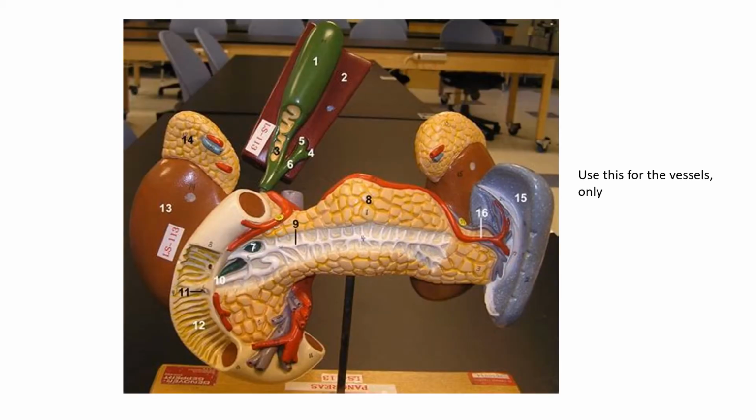Another pancreatic model, we see the splenic artery. We do not see the gastric in this example. We do see the hepatic artery that would be coming up and entering the liver. This brown section here is just representing a part of the liver.